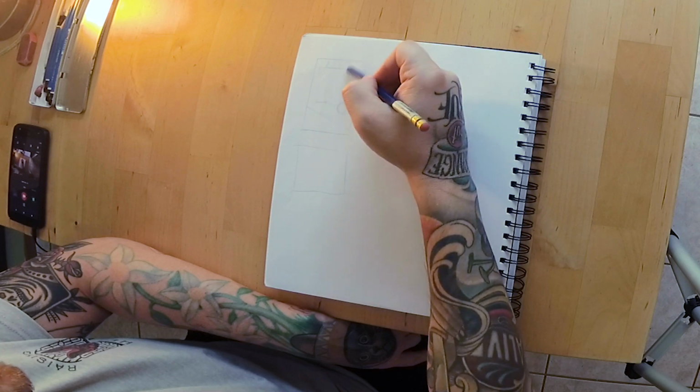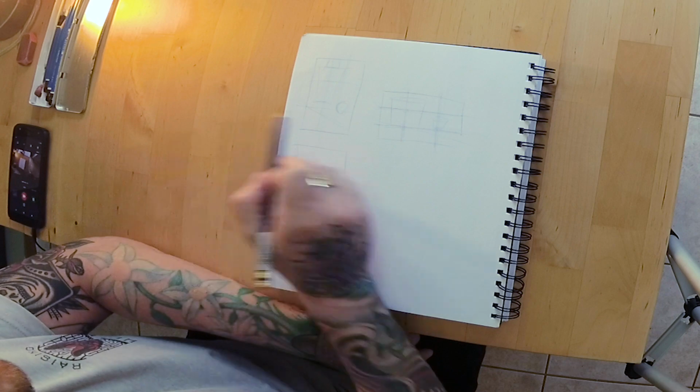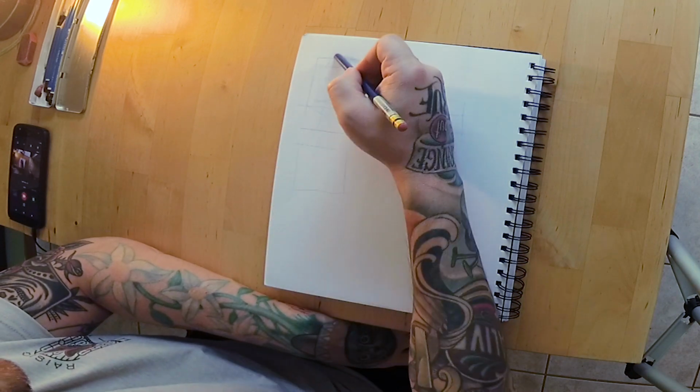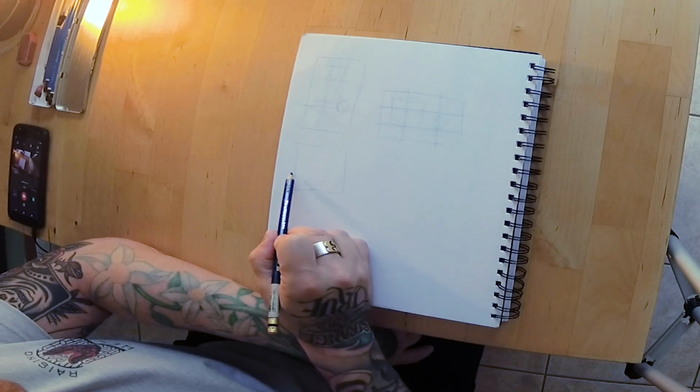And so when you first are doing these thumbnail drawings, they're not always going to be aligned perfectly to the rule of thirds, but keep that in mind while you're going about it, and you can just tweak it as you go. Again, square.